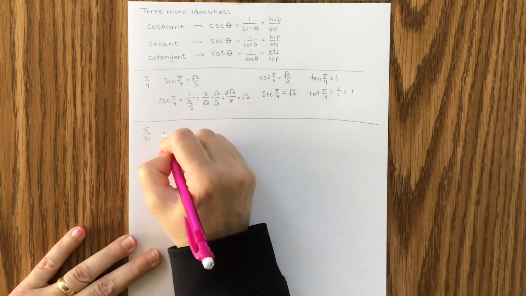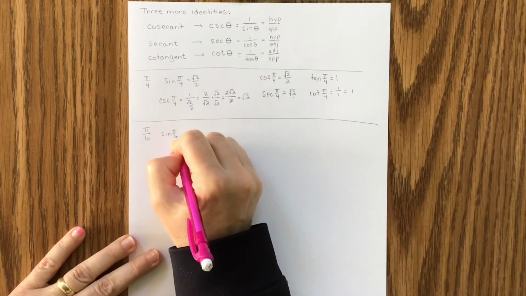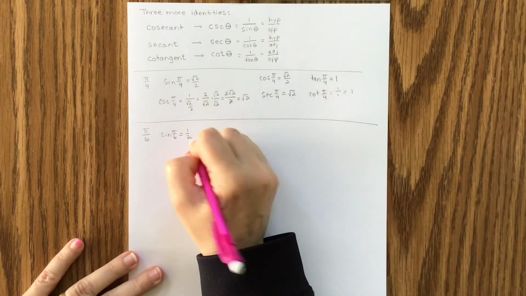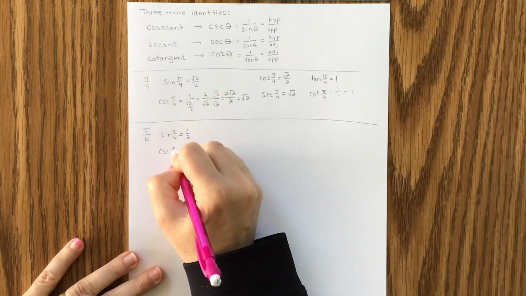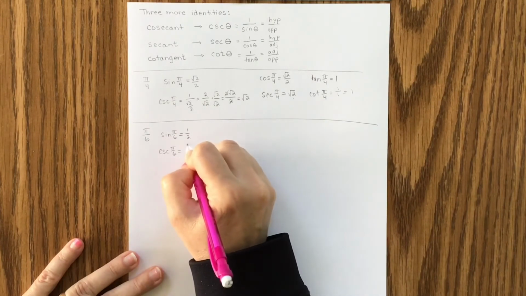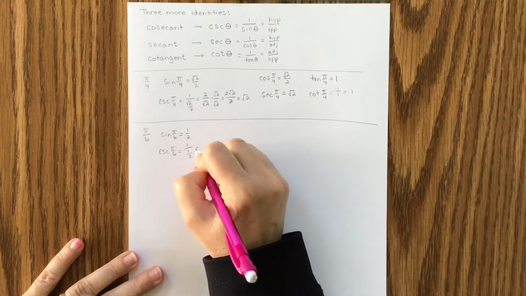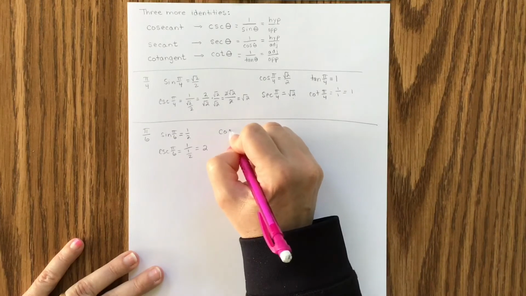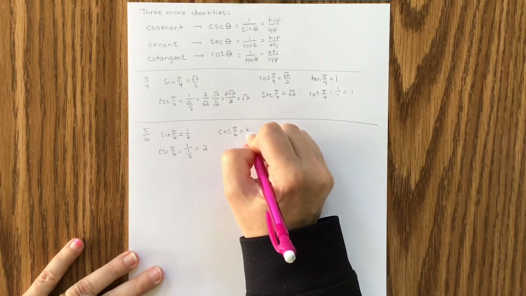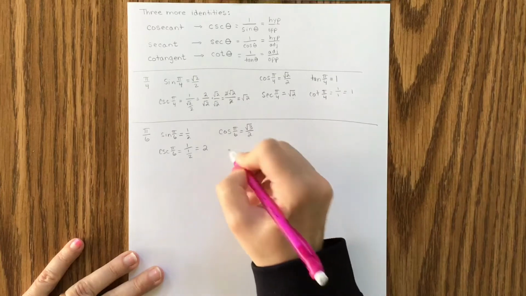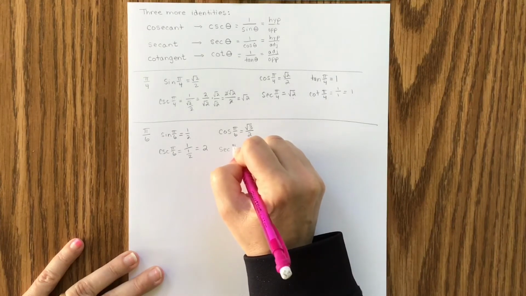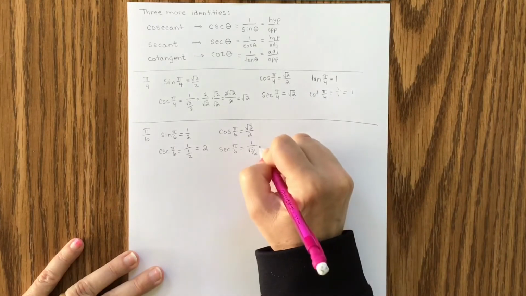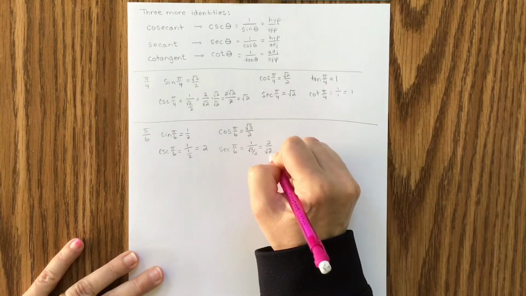For angle pi over 6, the sine of pi over 6, that's 1/2. So the cosecant of pi over 6 is going to be the reciprocal of that, 1 over 1/2, which is 2. The cosine of pi over 6 is root 3 over 2. So the secant of pi over 6 is the reciprocal of that, 1 over root 3 over 2. Or you can just write it 2 over root 3.